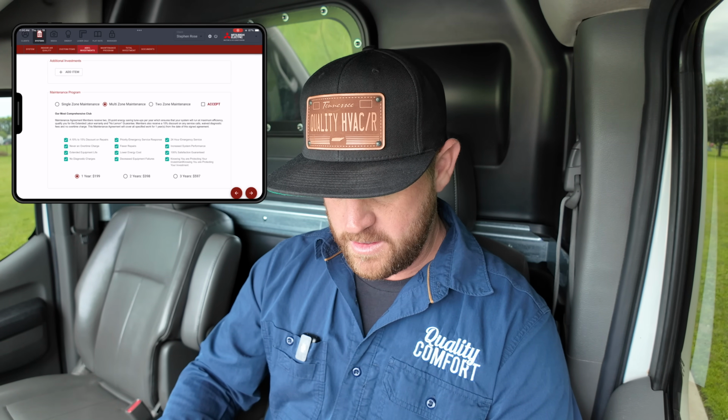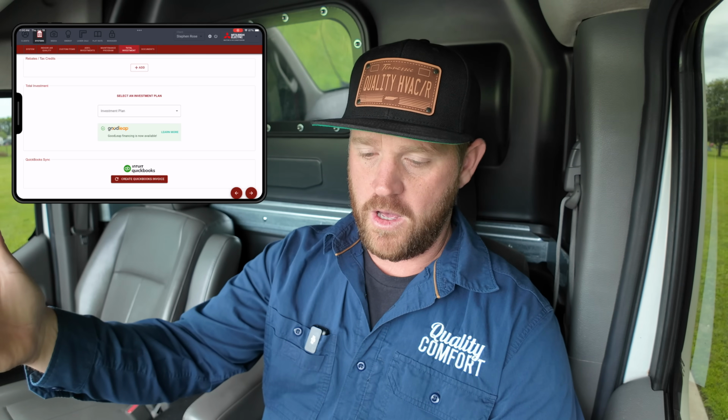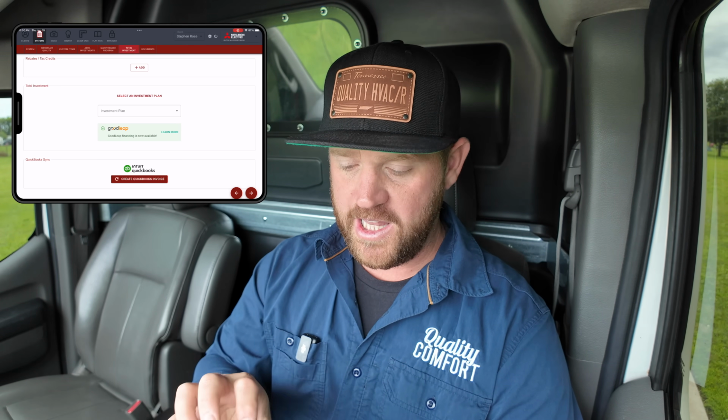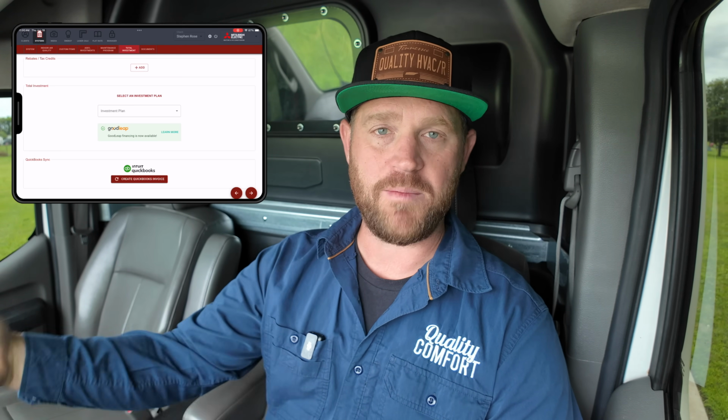And then they have financing built into their program with GoodLeap. Now, if you don't want to use GoodLeap and you want to use Synchrony Financial or whatever other company out there, you can definitely do that, and you can onboard or bring in those terms. But GoodLeap works within this application, so you don't have to leave the app to sign up for financing or to get them approved. It's all right here in the app.